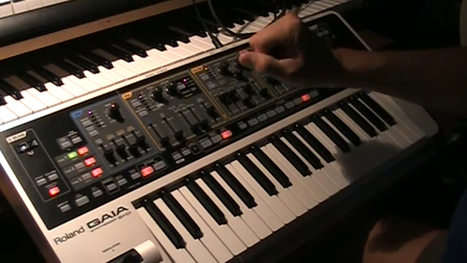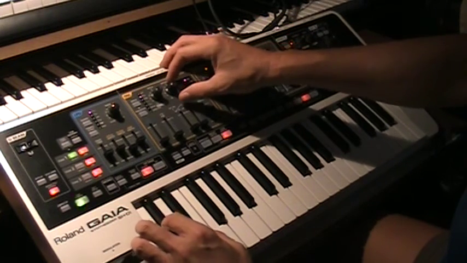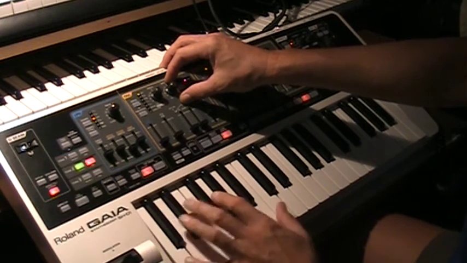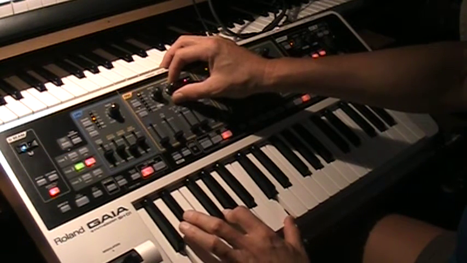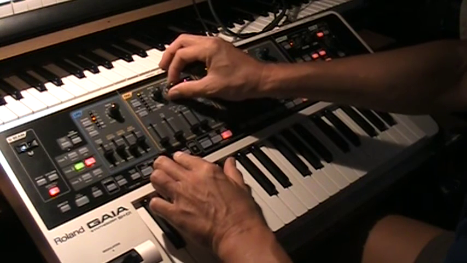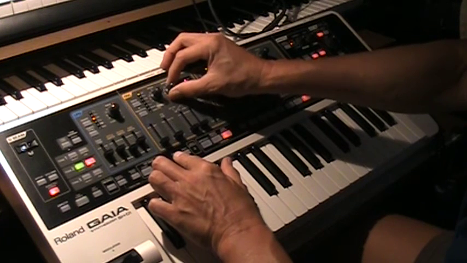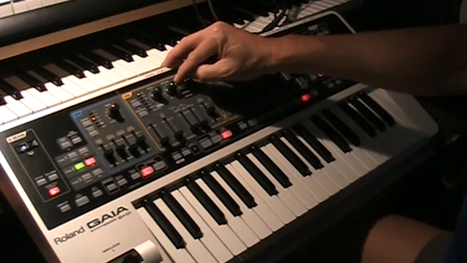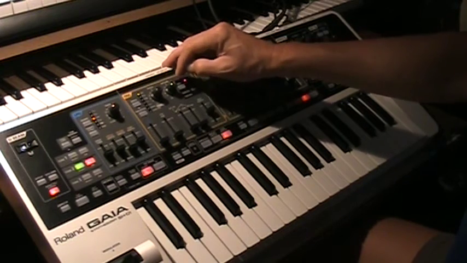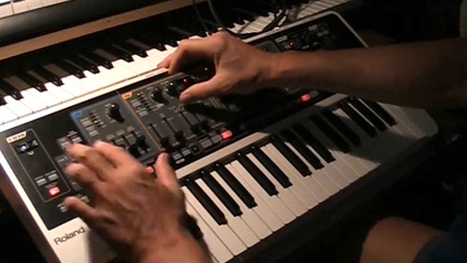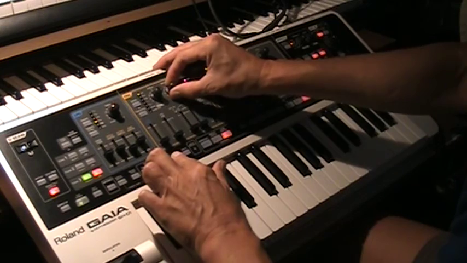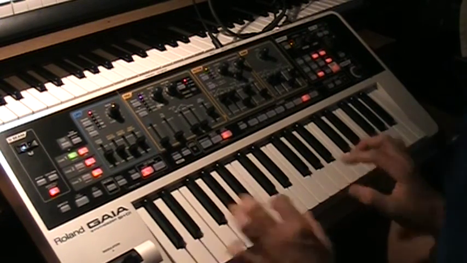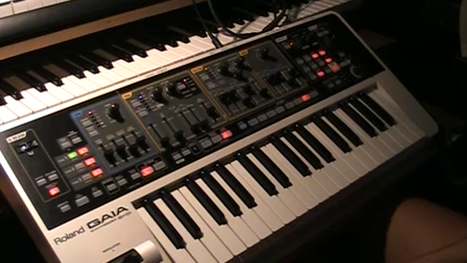I thought that was just too much panning, so I'm going to turn that back a little bit. I'm going to go about 6 numbers over instead of the quarter way over. That's better.